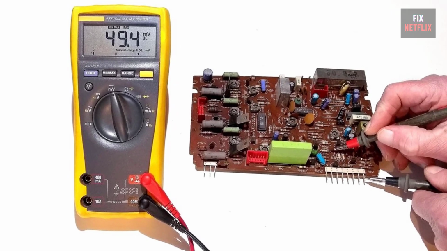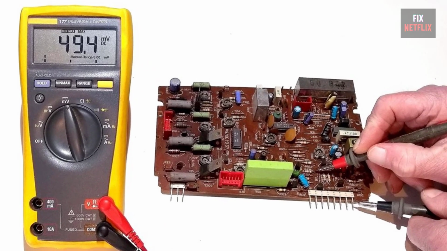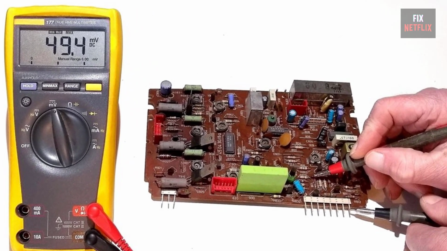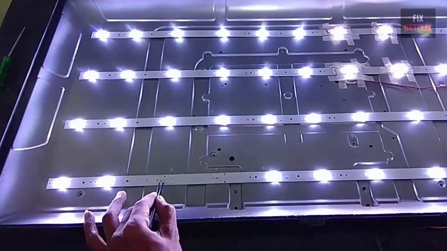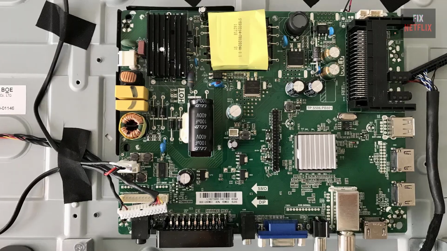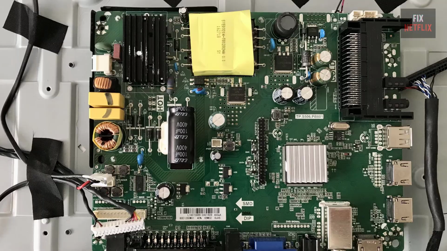Measure the voltage at the BL-on terminal at the cable going to the power supply board from the main board. It should be 0 or low. If the backlights came on in the previous step, this is just a double check. If it is very high, that points to a main board problem. If this checks out, move to the next step.